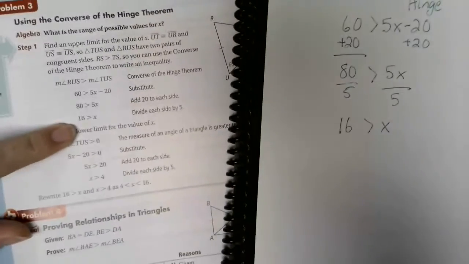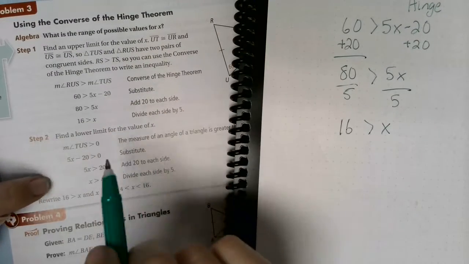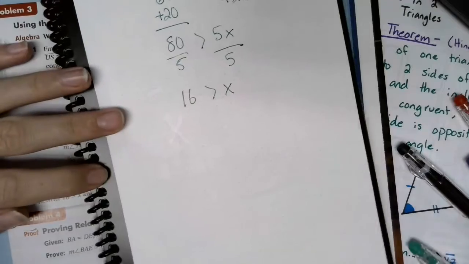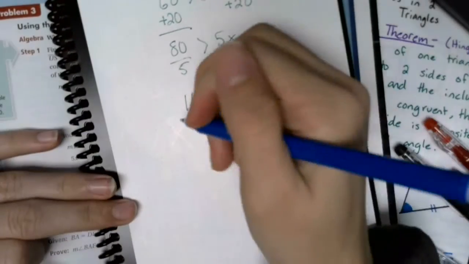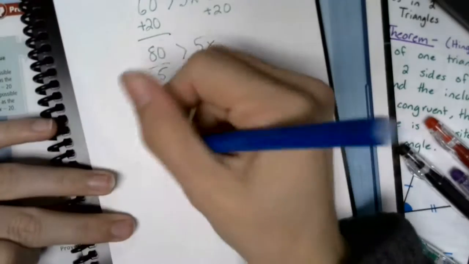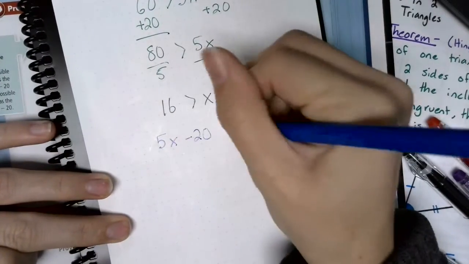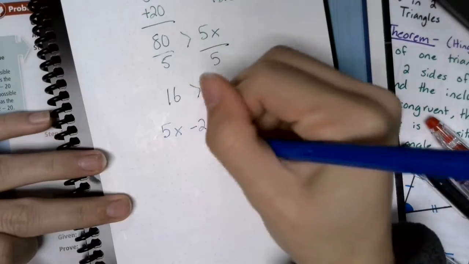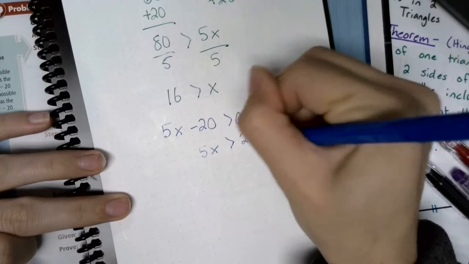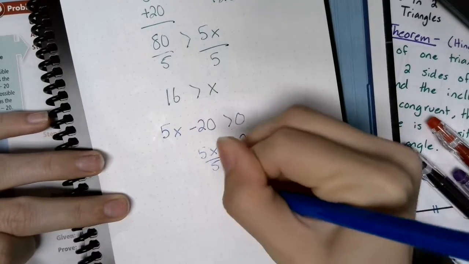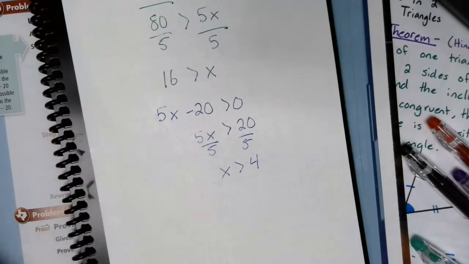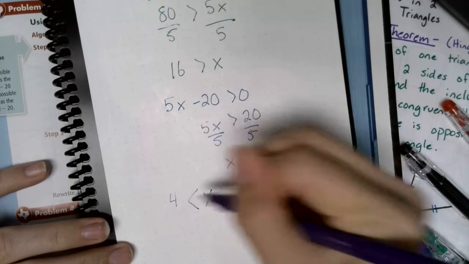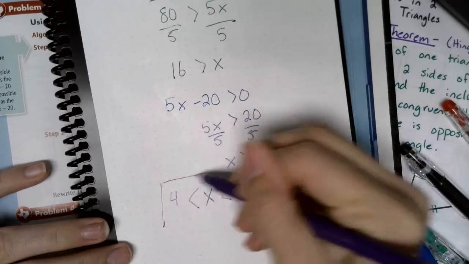Is what's less than. But also we can think about, can an angle ever be 0 degrees in a triangle? No. So we know that not only is x going to be less than 16, but we could say this angle, 5x minus 20, also must be greater than 0, right? So this is how we're going to get the lower end. So we add 20 to both sides. We have 5x is greater than 20. Divide by 5. We have x must be greater than 4. So the way I would write my answer here is x must be greater than 4, but less than 16. These are all the possible values for x.